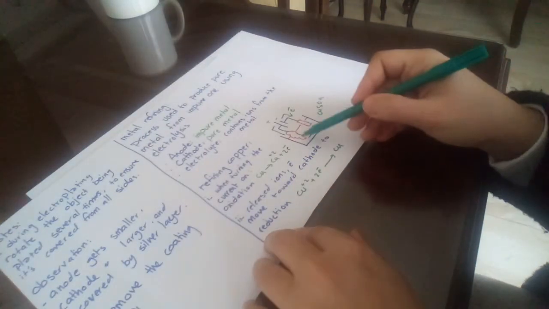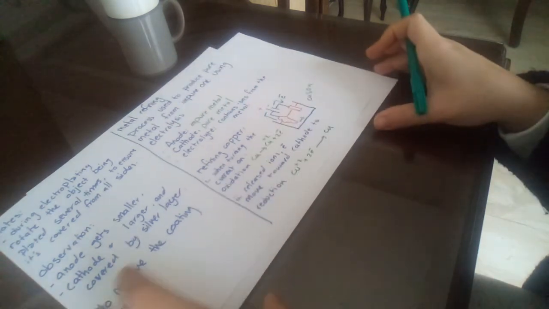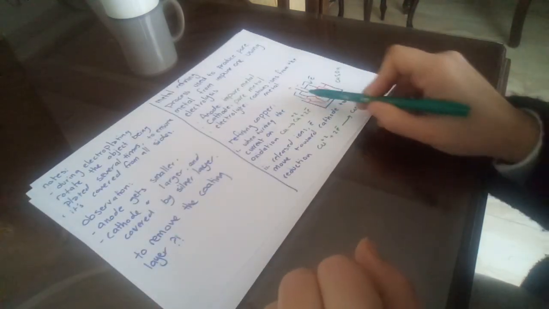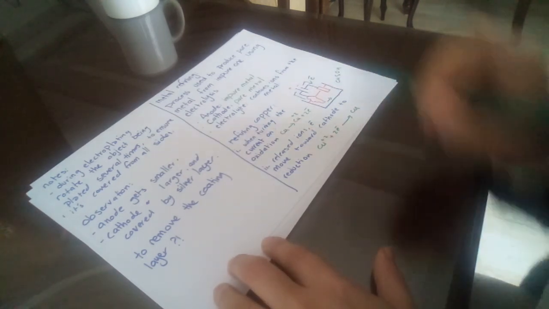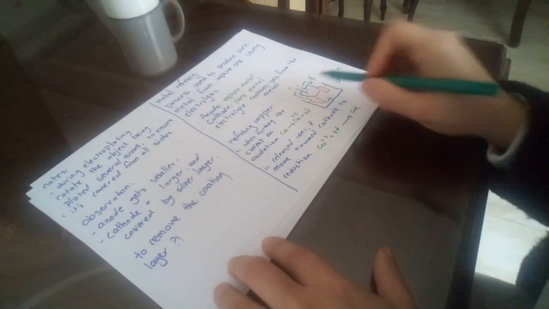and the impurities here will settle down. Impurities from this anode will settle down at the bottom of the electrolyte and the cell.